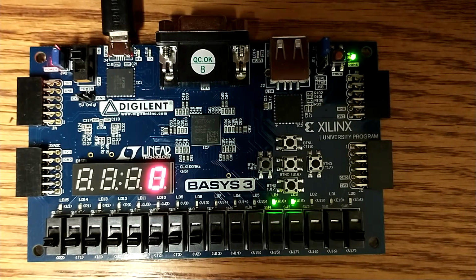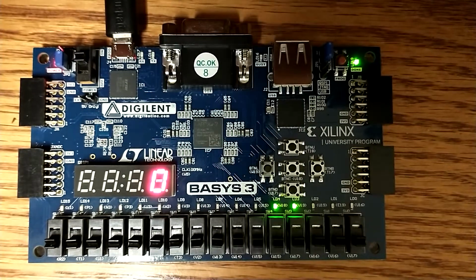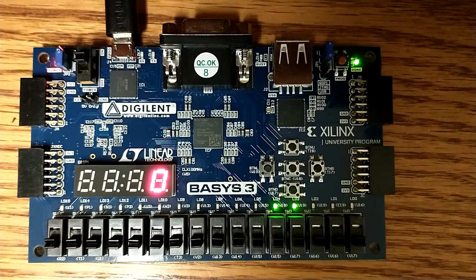So there you have it. That's Lab 1. That's about all there is to both of those different bit files as far as how everything behaves and what's going on behind the scenes.